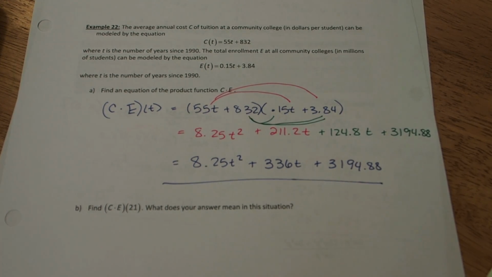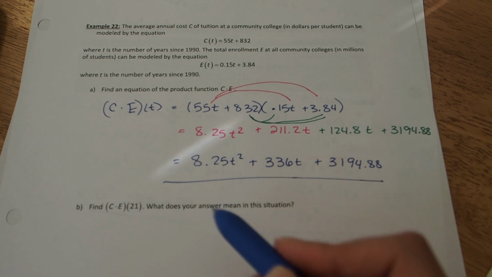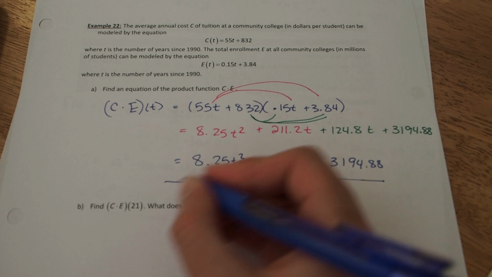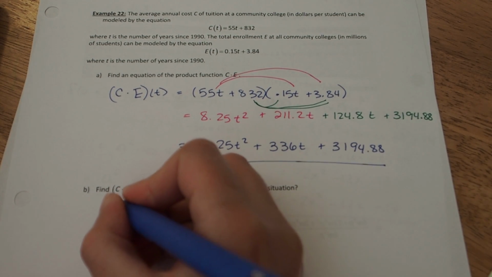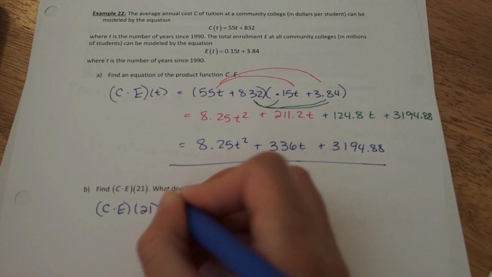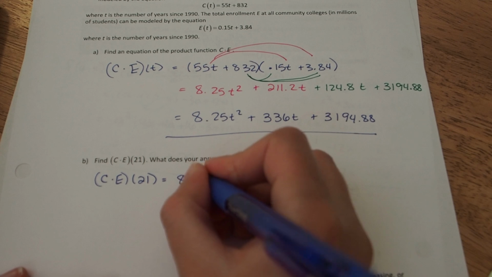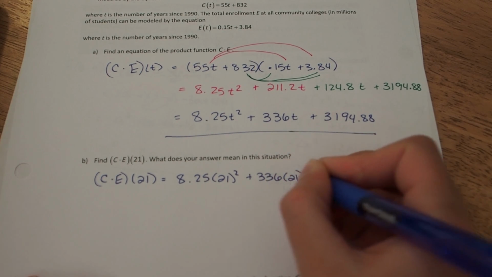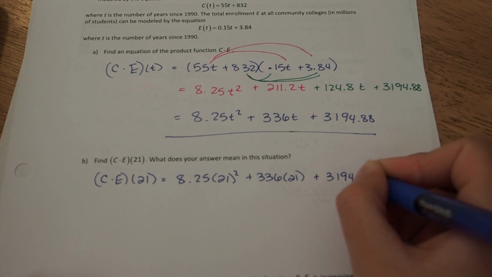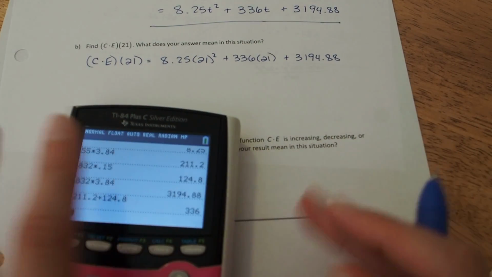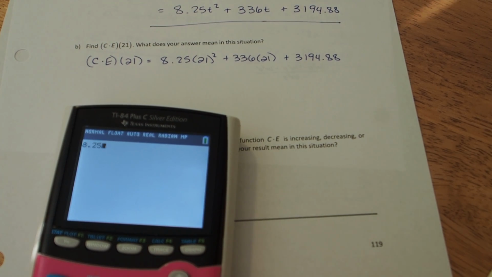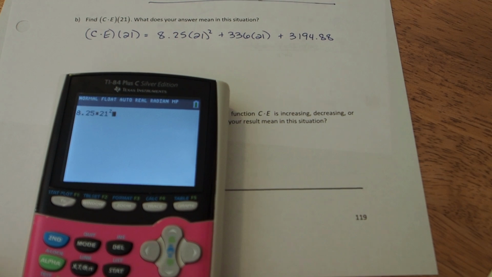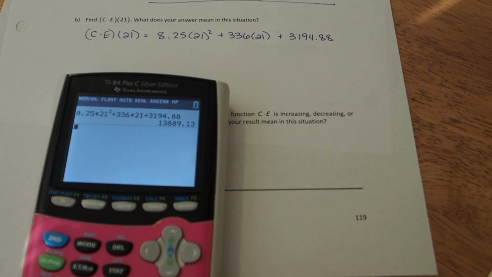In part B, I'm going to use my equation to predict C times E of 21, and then I want to explain what it means. So first I want to plug 21 into the equation that we just found. So C times E of 21 is going to be equal to, so I've got to do 8.25 times 21 squared plus 336 times 21 plus 3,194.88. 8.25 times 21 squared plus 336 times 21 plus 3,194.88 gives me 13,889.13.